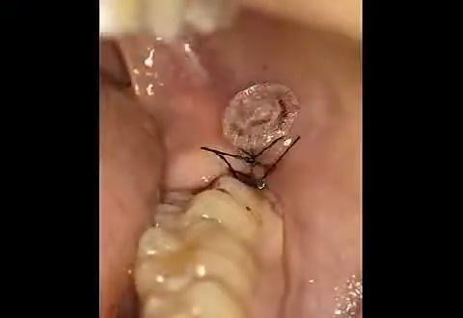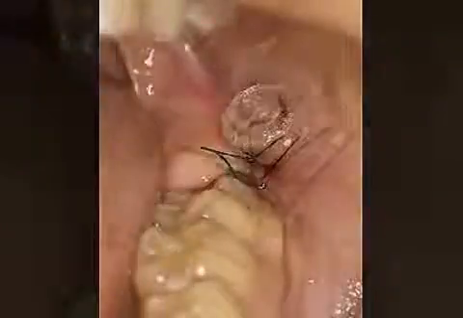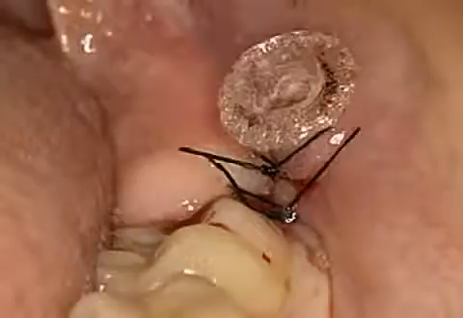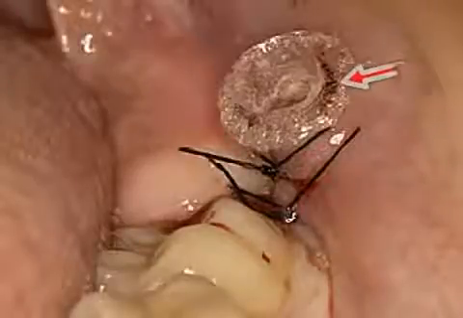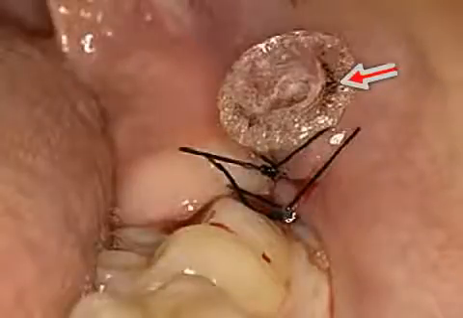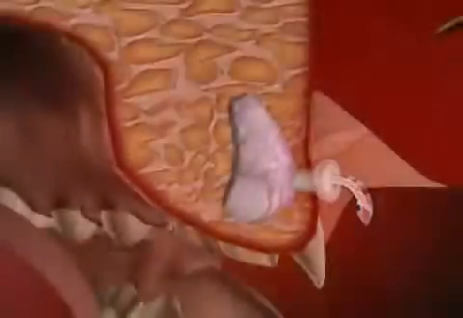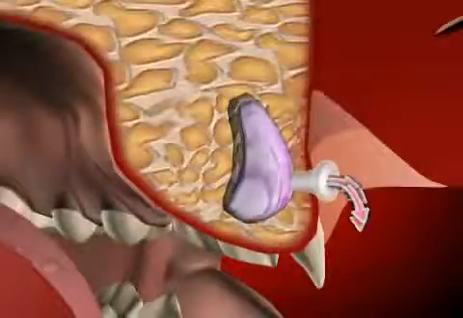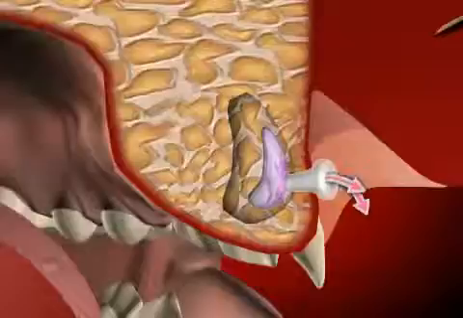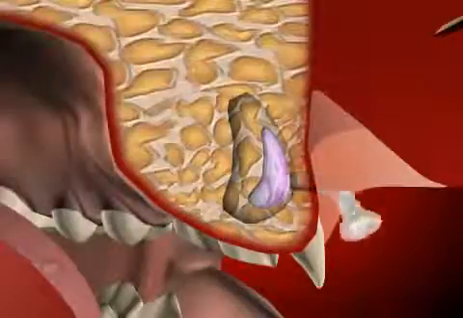Here we see a picture of the drain. The cyst has already been opened, and in order that the opening doesn't close, a small plastic tube has been inserted. In the picture, it's marked with a red arrow. The black lines you see are stitches, which will be removed after a week or so. The tube will remain in the mouth for quite some time, until the cyst becomes small enough to be completely removed safely along with the tube.